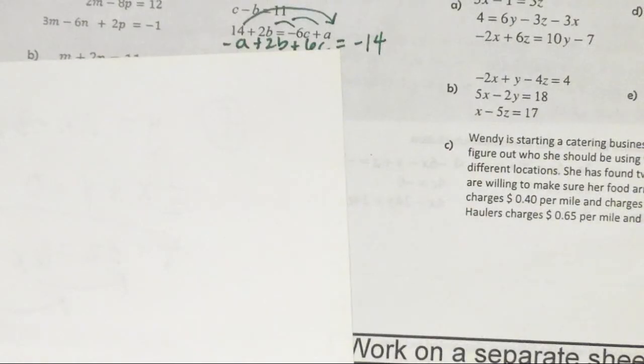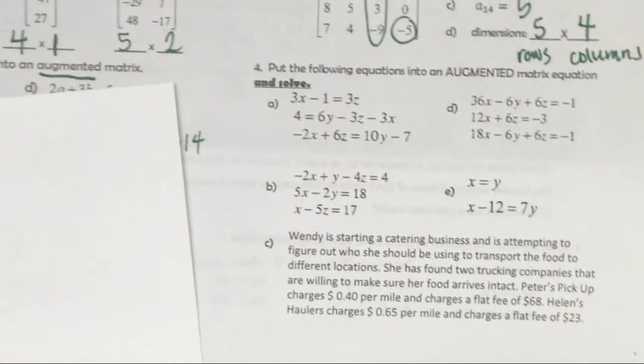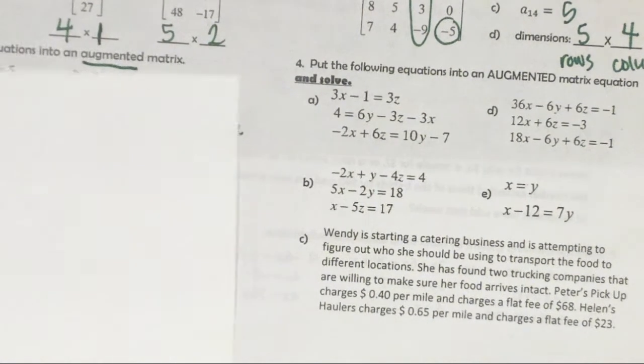Alright, so moving on to number 4. Let's see. Sorry, my computer is really loud. So I'm trying to move it away so it's not so loud.